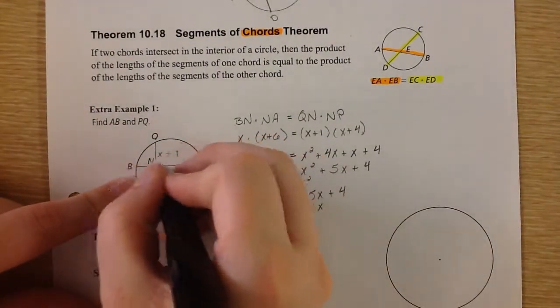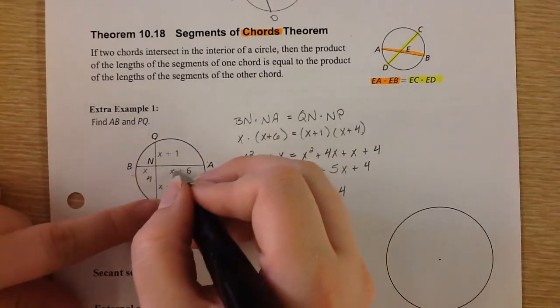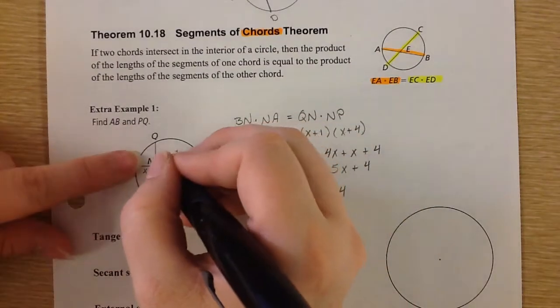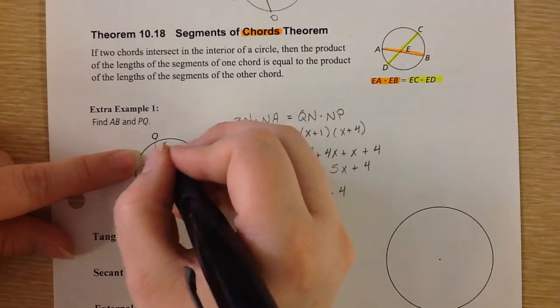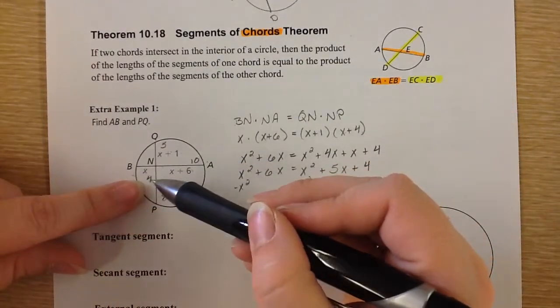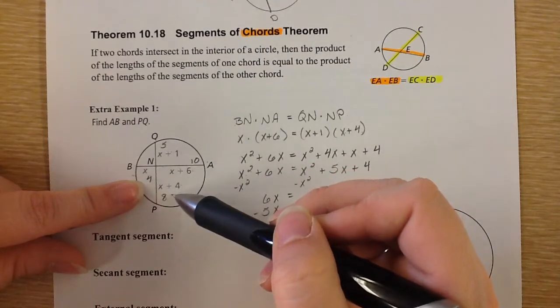So now I know X equals 4. That means this length right here is 4, this is why it's nice to have a picture. This length would be 4 plus 6, so that would be 10. This one would be 4 plus 1, so 5. And 4 plus 4 is 8. Now if you double check, 4 times 10 is 40, and 5 times 8 is 40.